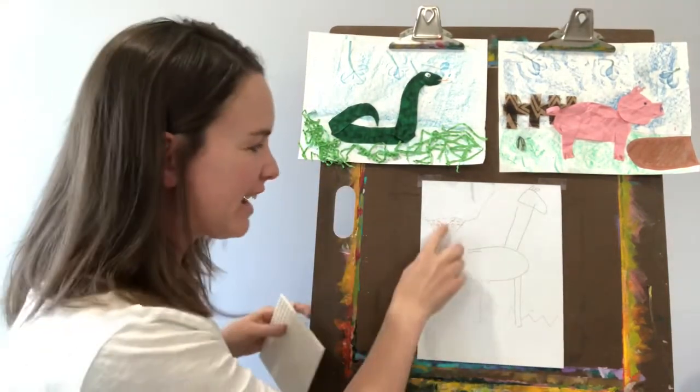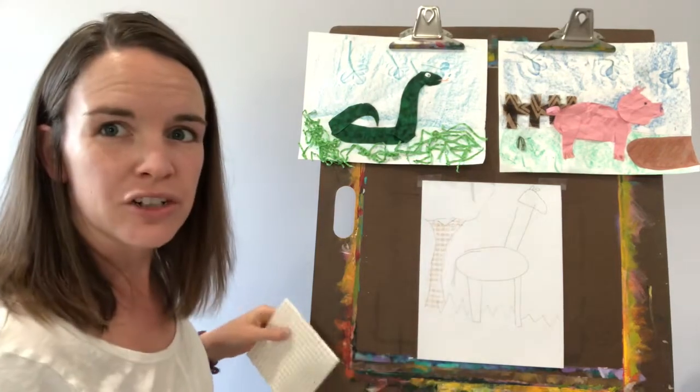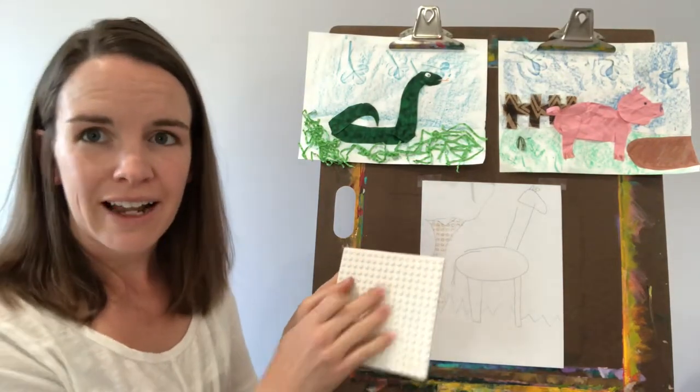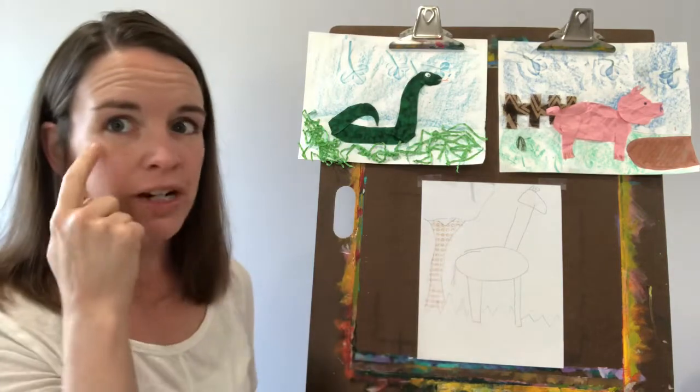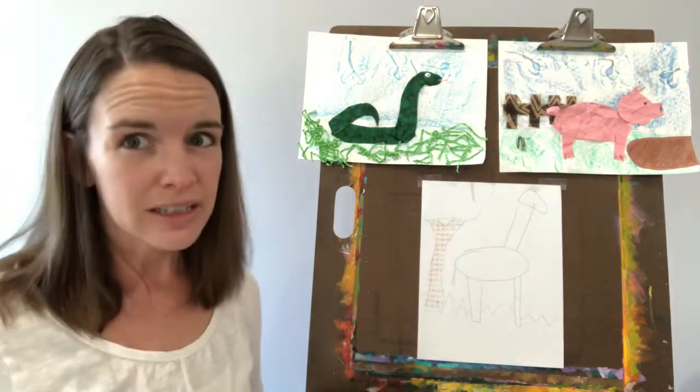So that, I can't actually feel it. That's visual texture. This is actual texture. I can actually feel it. This is visual texture. I can see it with my eyes. It looks like it would feel rough.